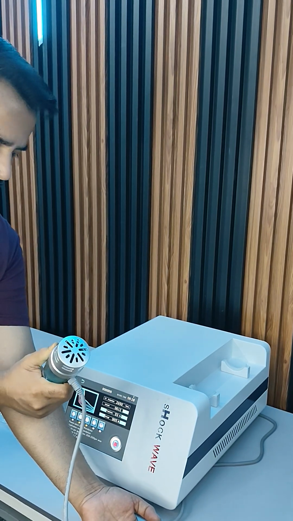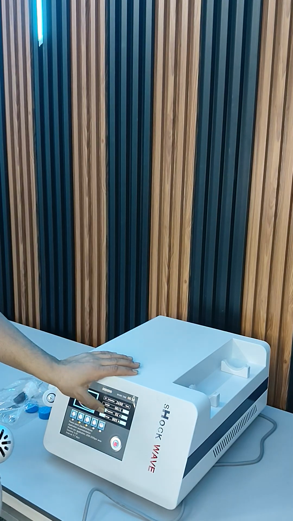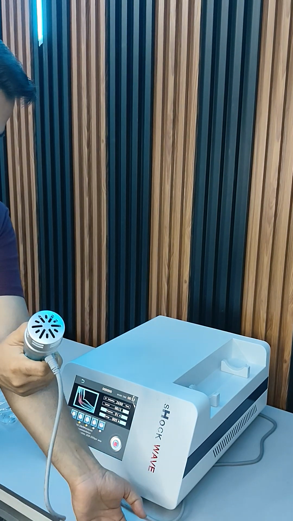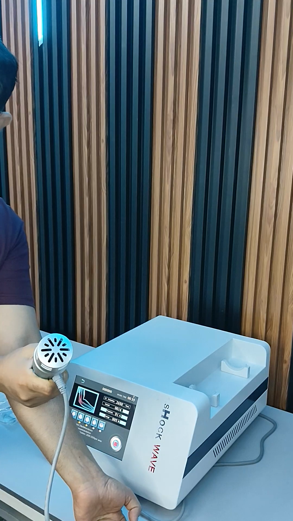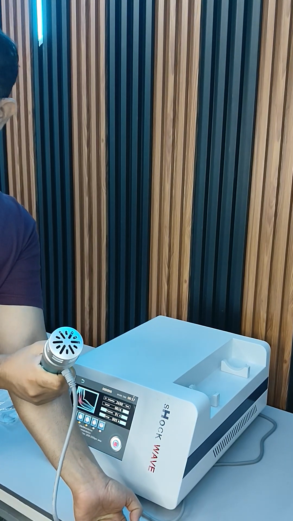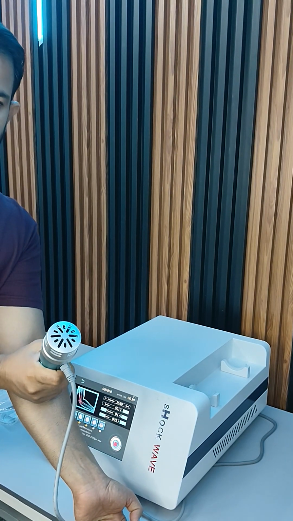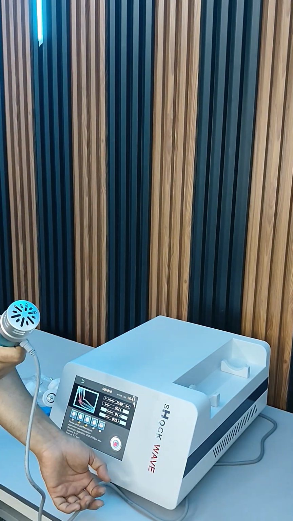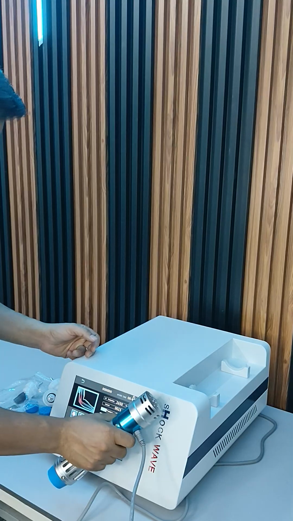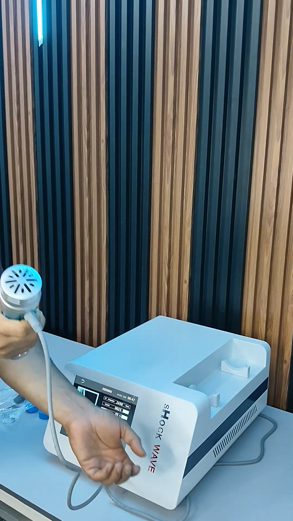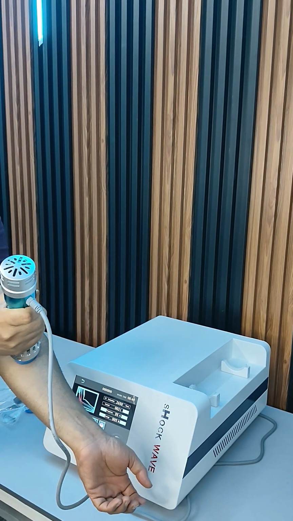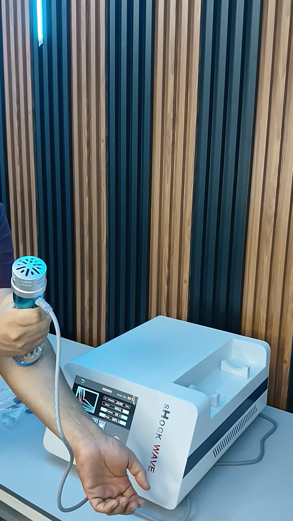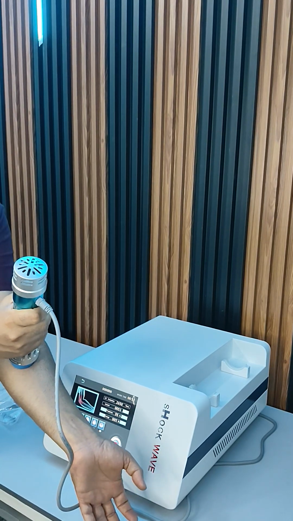You can see this is the 3 Hertz frequency. Now first I show you 1 Hertz. You can see this is 1 Hertz and the minimum intensity of 5 millijoule. This is quite enough for me. I'm getting the impact on my hand. So I'm stopping it. I'm moving the frequency a little bit more, like 3. You can see this is the 4 Hertz. I'm getting quite a great effect at 4 Hertz.